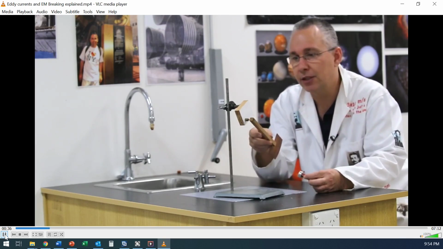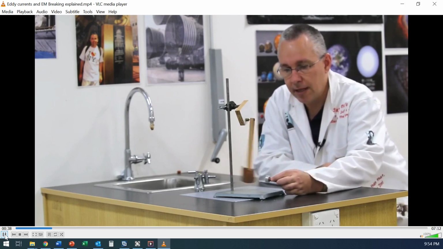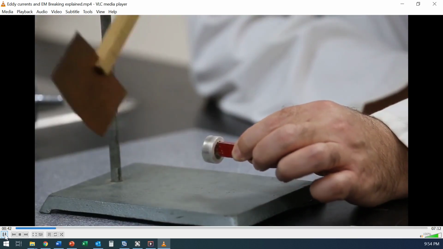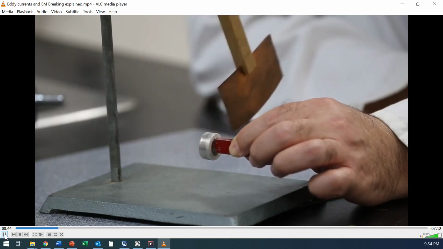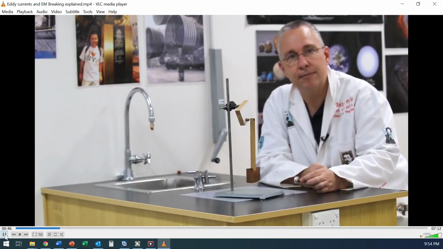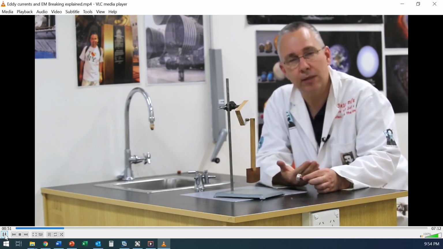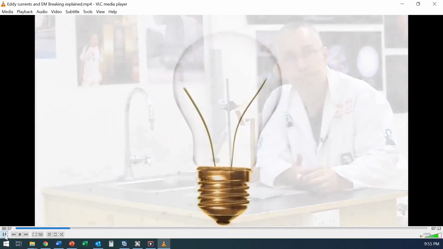But what if I now actually start it to swing and then bring my magnet really close to it without touching? As you can see, the piece of metal slows down reasonably quickly. So what's going on? Well, that's all about eddy currents, which leads us to our understanding of electromagnetic braking.